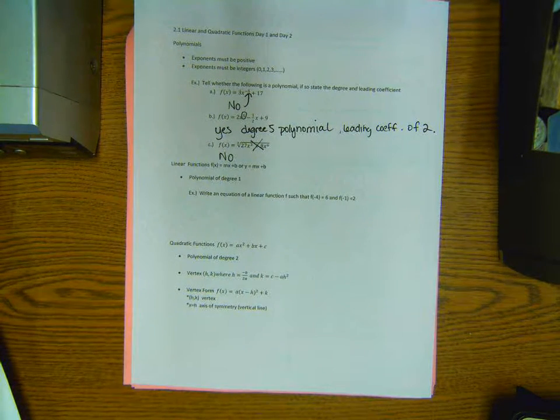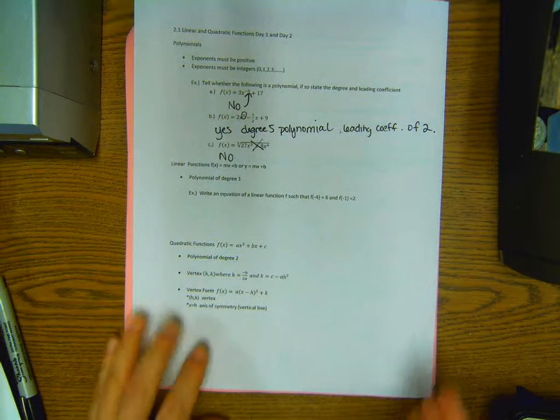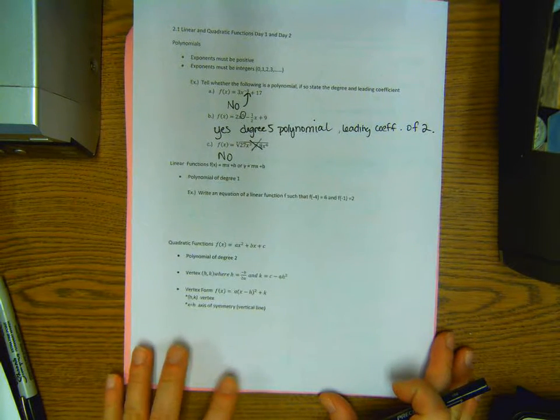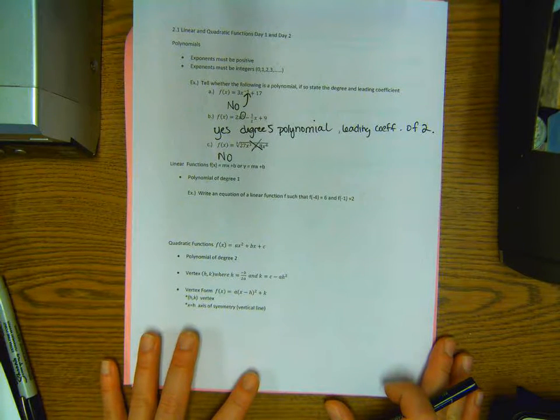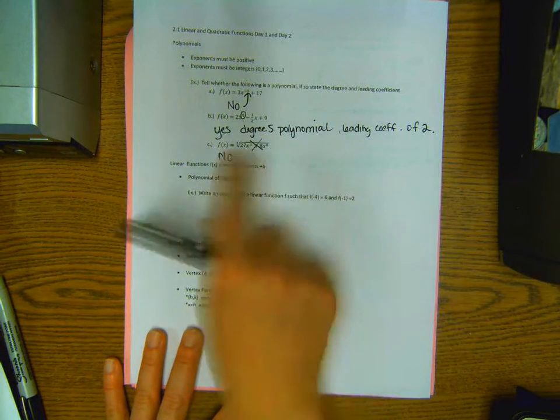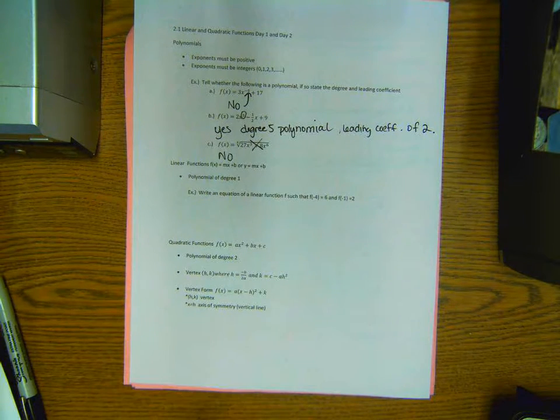So today if you're asked to rearrange polynomials in standard form, do you need me to talk about that? It just means you're going to list which term first? The highest degree, and then you're going to go in descending order.